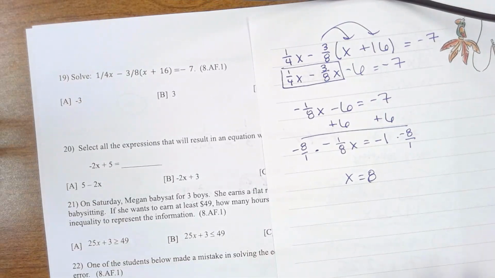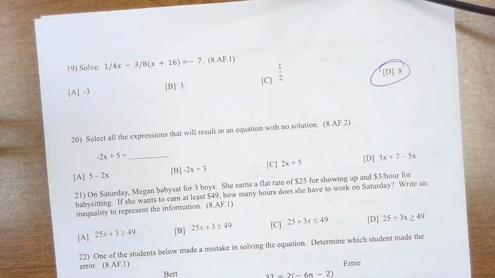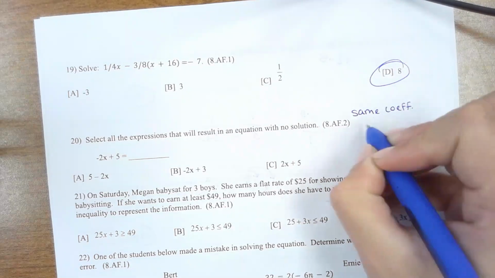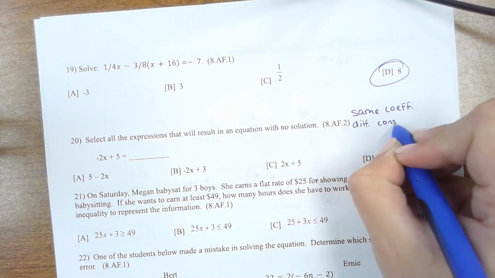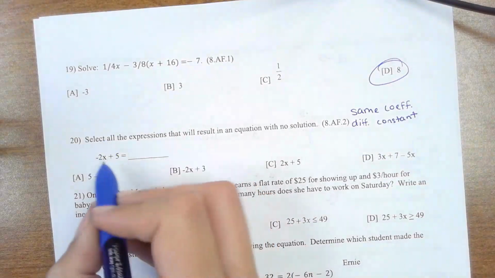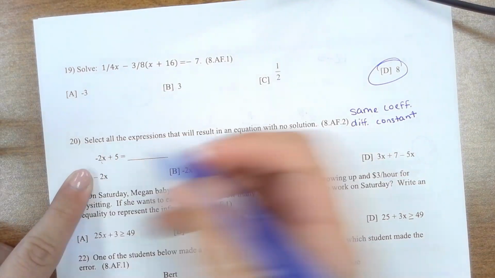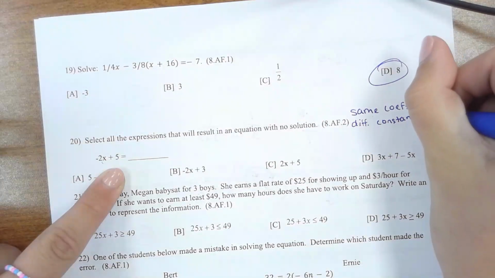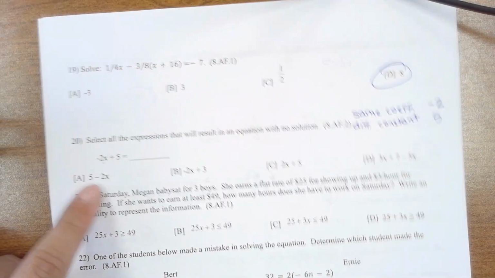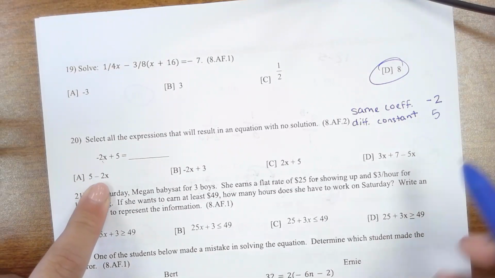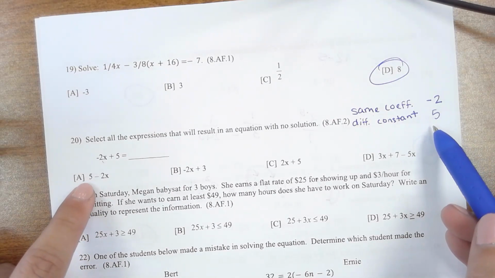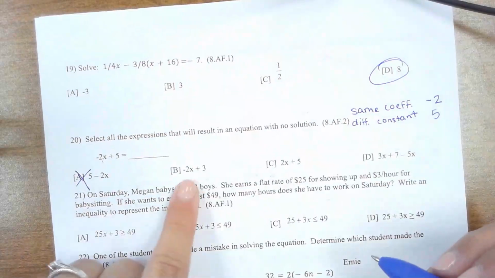All right, number 20, select all the expressions that will result in an equation with no solution. So remember, no solution means same coefficient, different constant. Okay, so in this expression, -2 is the coefficient, so we need to have the same coefficient, and then 5 is the constant, so we need to have different constants. So looking here at A, it has -2 as the coefficient, so those are the same, but it does have the same constant as well where we need it to be different, so A does not work.